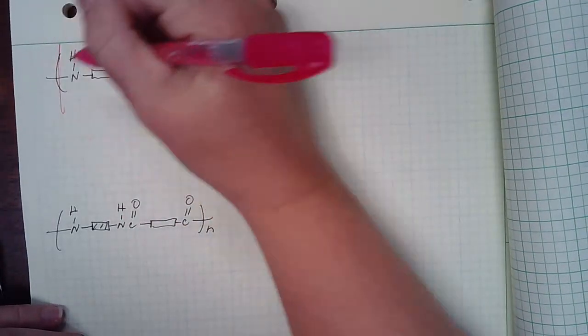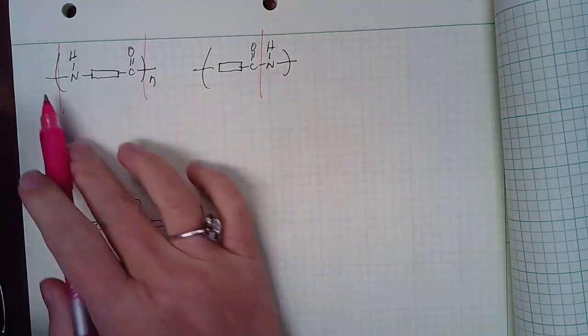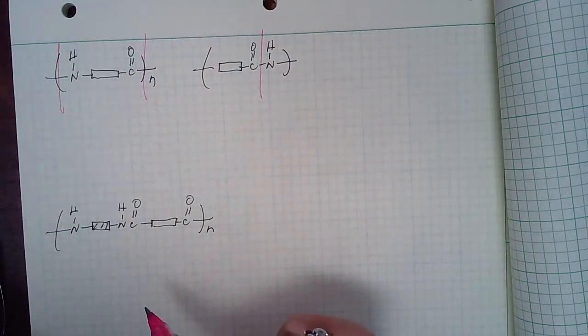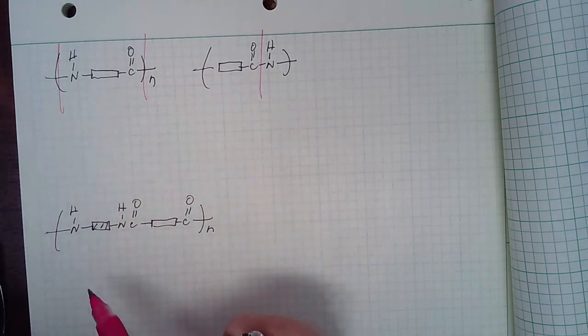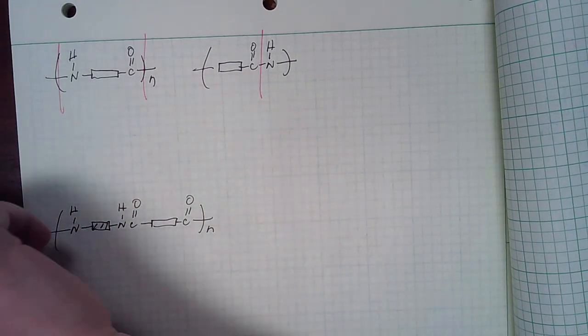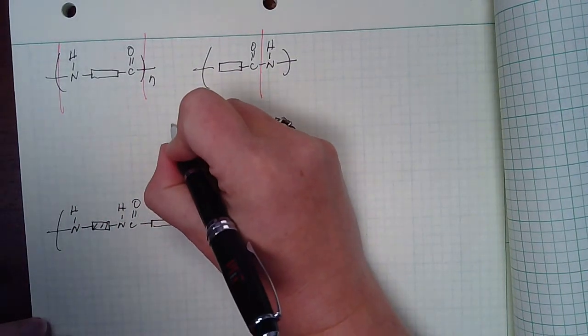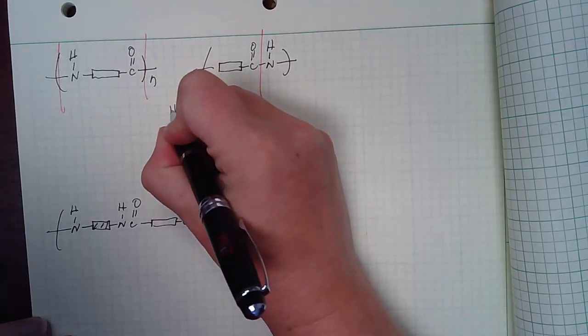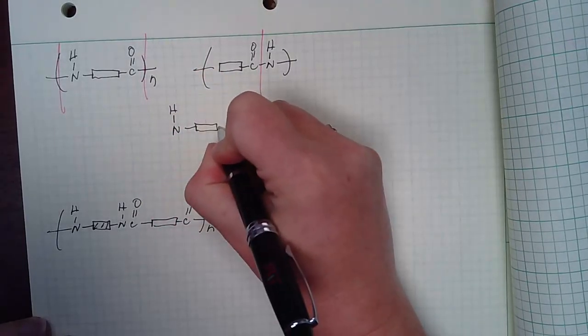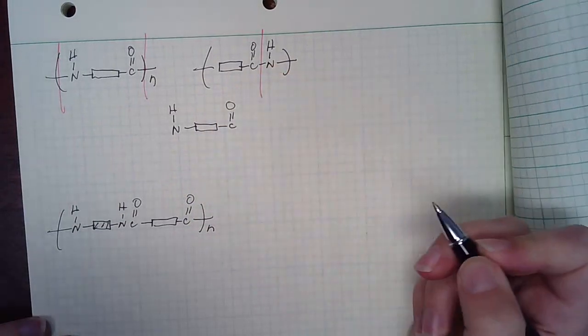Okay. Here, I'm making only one slice, but it's the wraparound, so it looks like it's two. But I can still see I only end up with one piece. So both of these would be polymerized from some kind of amino acid.